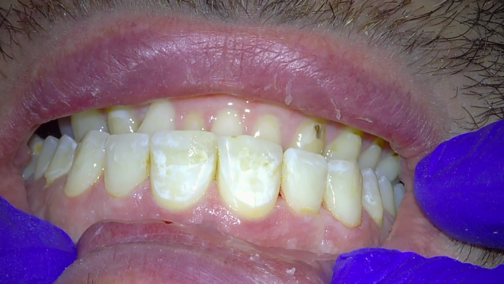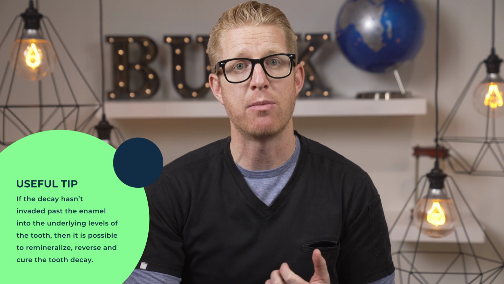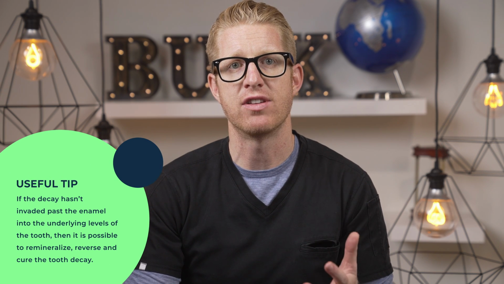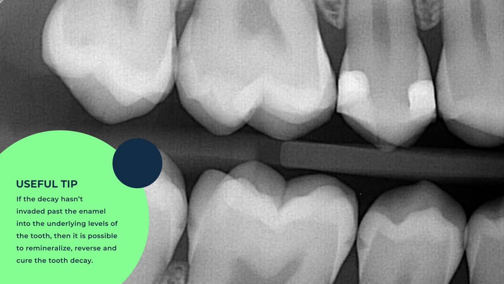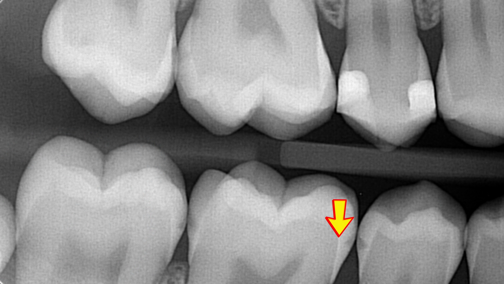So what gives and how can you apply this to yourself? Here's what has to happen and the criteria that needs to be met if you want to even have a chance to cure a tooth from a cavity. First, if the decay hasn't invaded past the enamel into the underlying levels of the tooth, which is this junction of gray and white on the X-ray, then it is possible to remineralize, reverse, and cure the tooth decay.